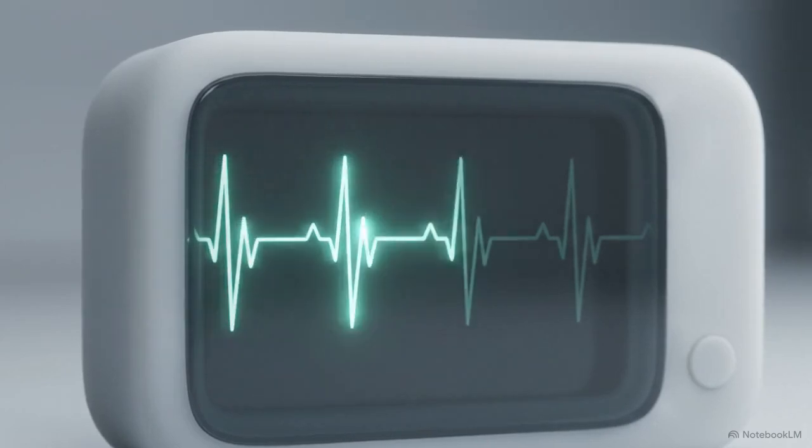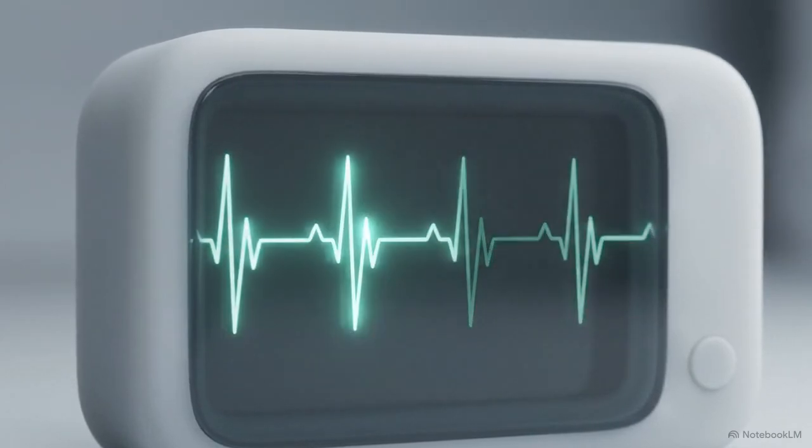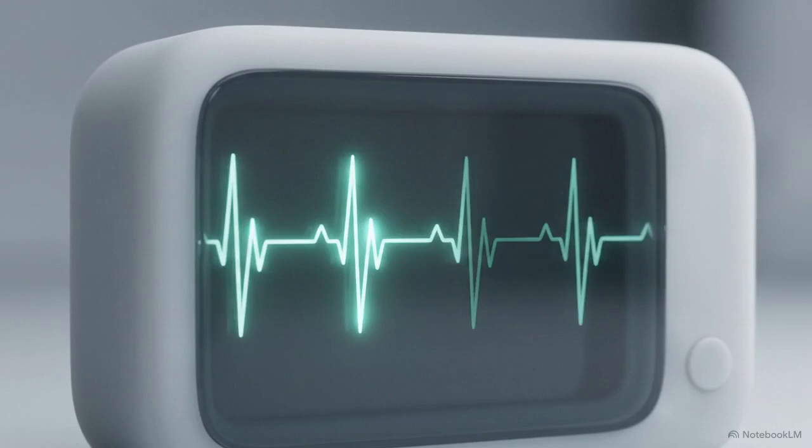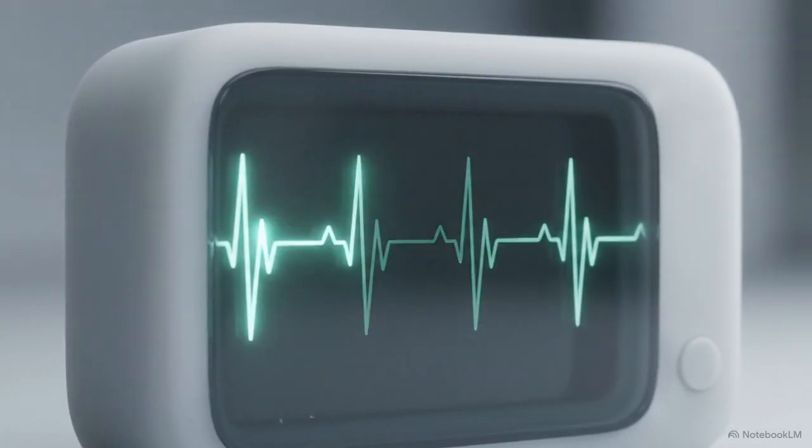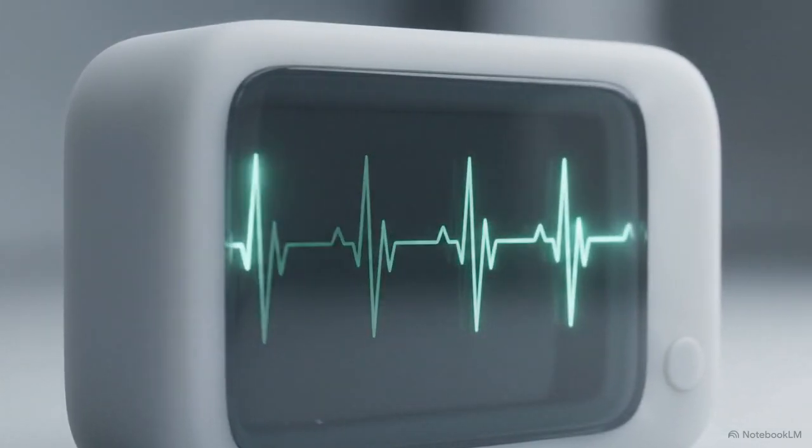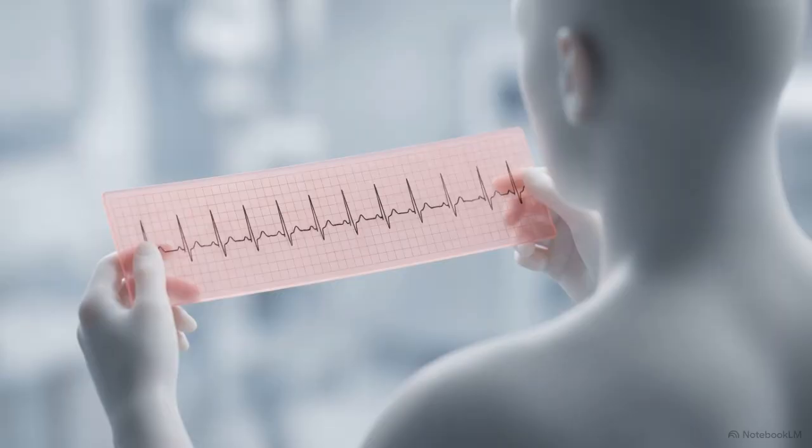Look at this glowing waveform. This rapidly updating trace provides a direct, real-time window into the specific rhythm and mechanical strength of a human heart. This is an electrocardiogram, or ECG.